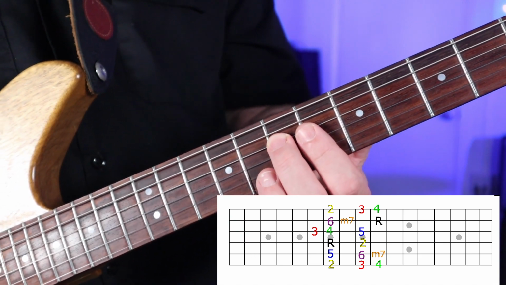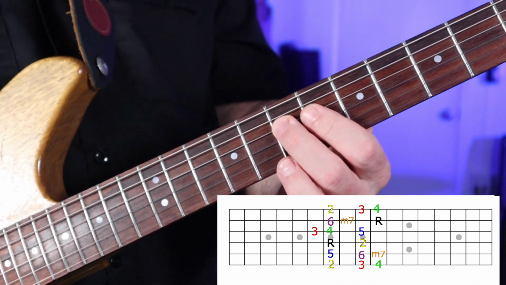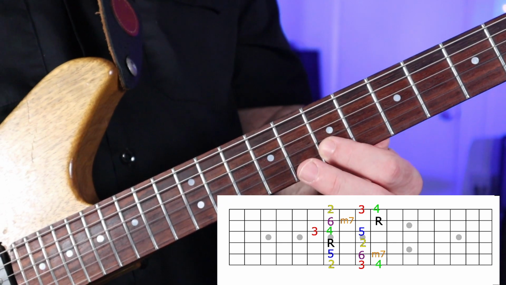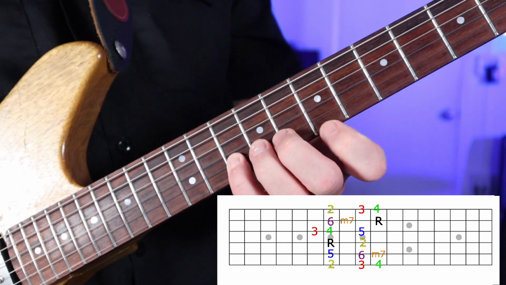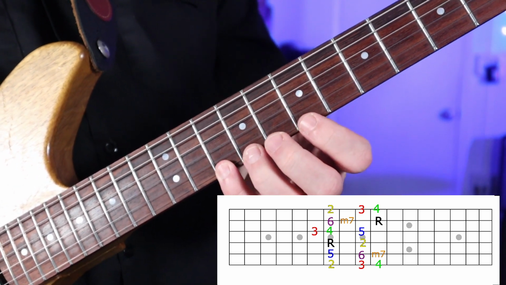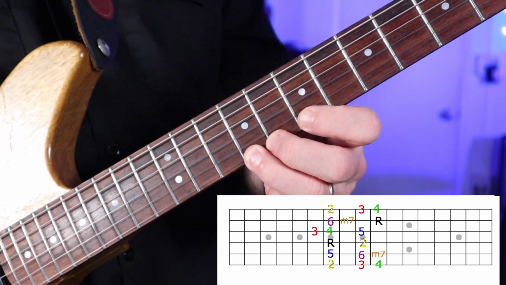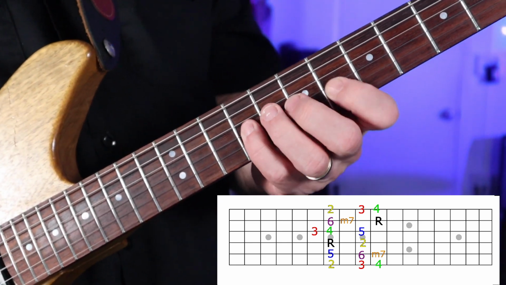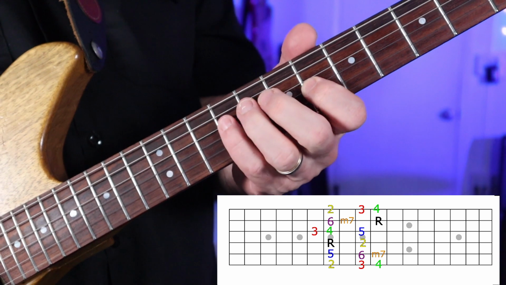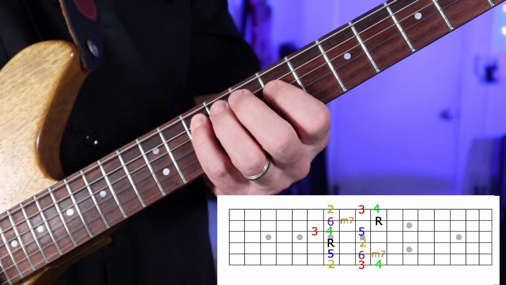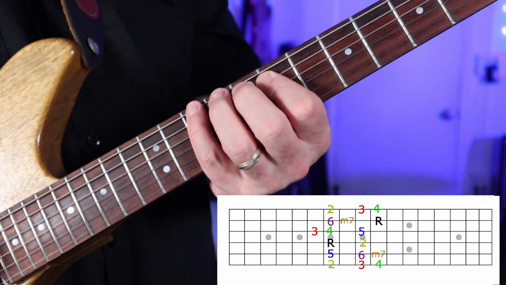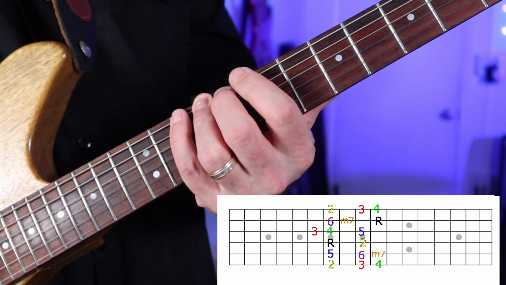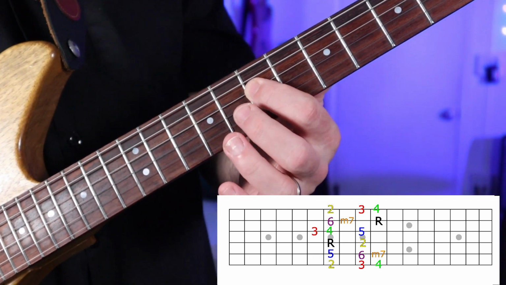If I come up here to the next root pattern up, which would be D in the CAGED system, we have root, 2, 3, 4, 5, 6, minor 7, root, 2, 3, 4. I'm going to go back down because I got to get the other notes lower than the root. 3, 2, root, 7, 6, 5, 4, 3, 2, root, minor 7, 6, 5, 4, 3, 2. I'm going to go back up to the root. 3, 4, 5, 6, minor 7, and then the root.